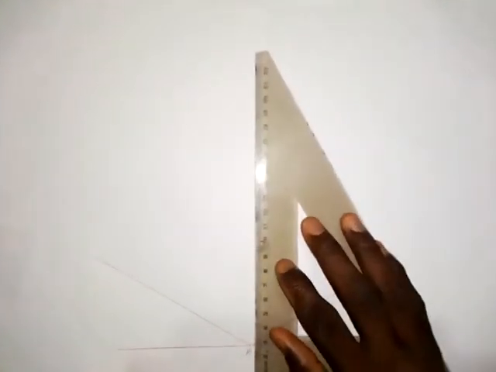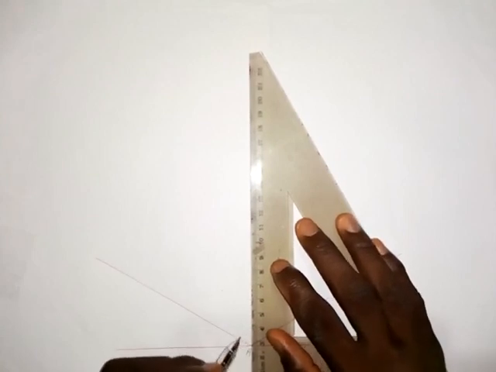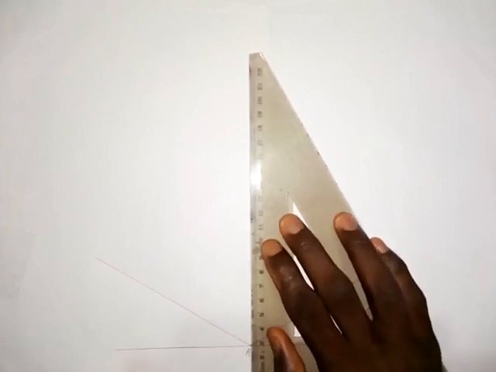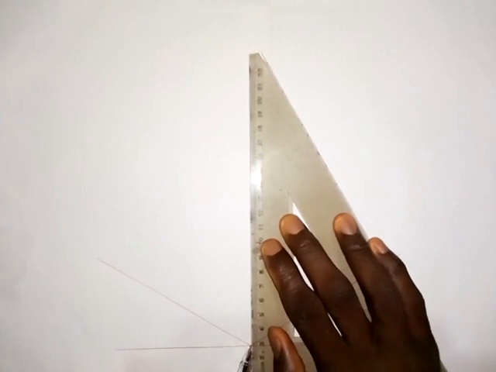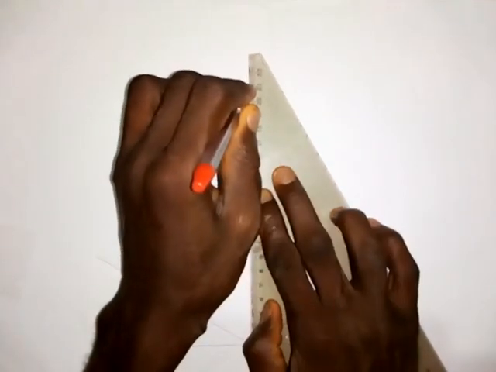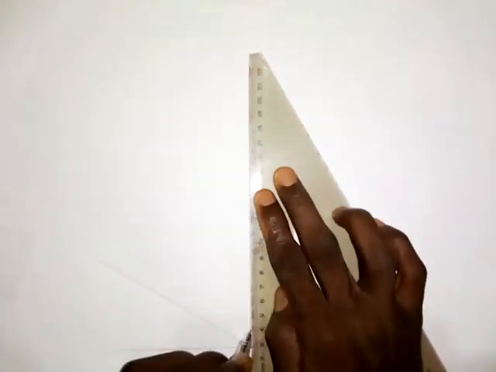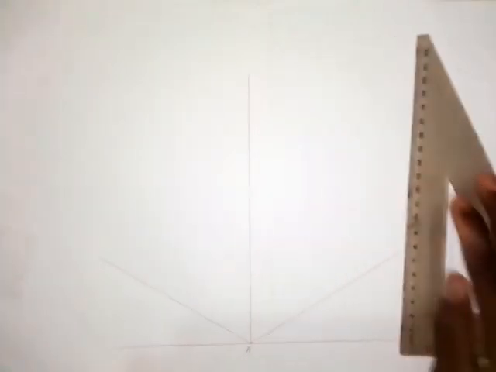So this is point A now. Then you draw a vertical line here, and here, and here. I believe you can see this.